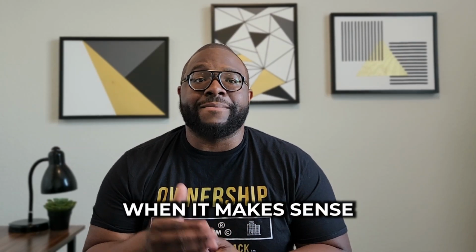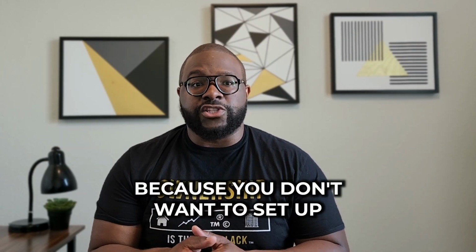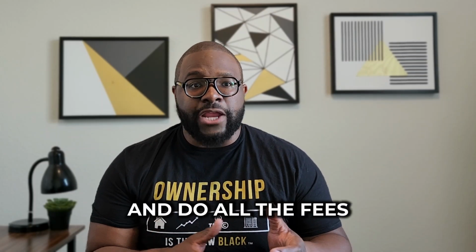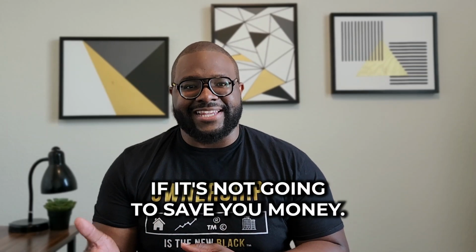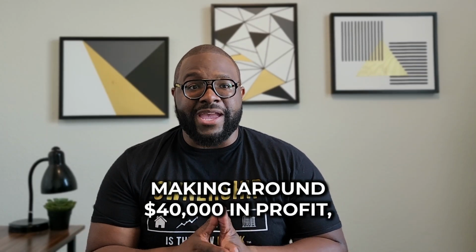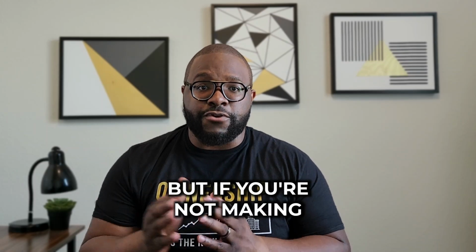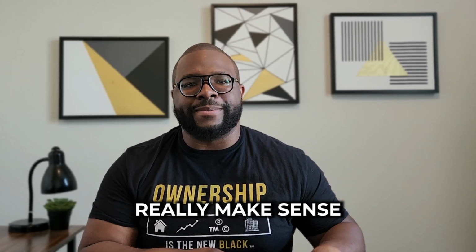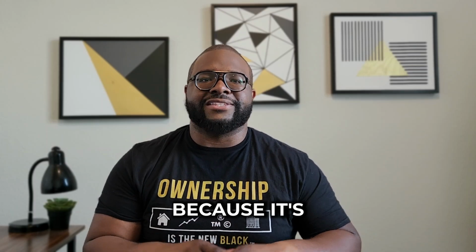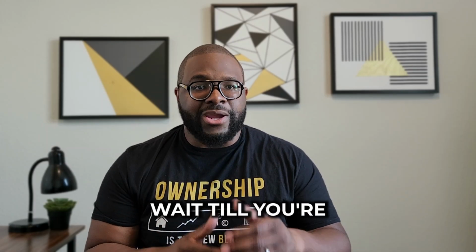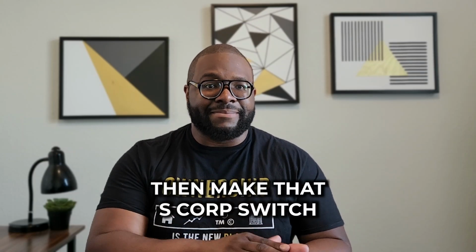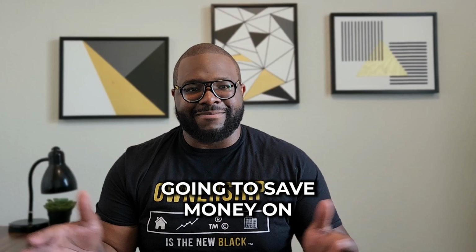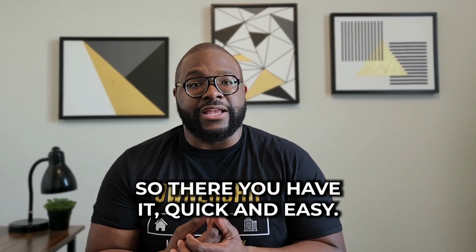However, you need to know when it makes sense to become an S Corp, because you don't want to set up this whole system and do all the fees and all the admin work that comes along with being an S Corp if it's not going to save you money. So typically, if you're making around $40,000 in profit, being an S Corp will make sense. But if you're not making that much money yet, it doesn't really make sense to do that S Corp election, because it's going to cost you in the long run. Wait till you're hitting that profit level and you expect to be doing that on a regular basis, then make that S Corp switch and you're going to save money on self-employment tax. Boom.